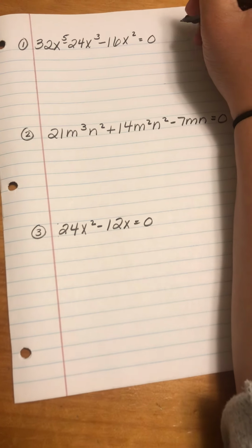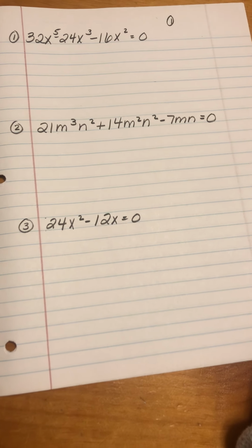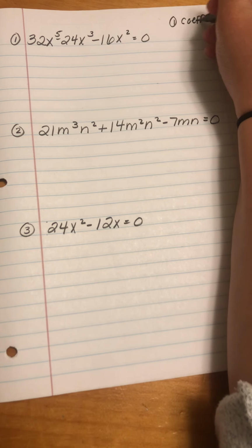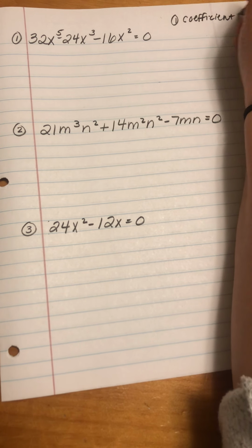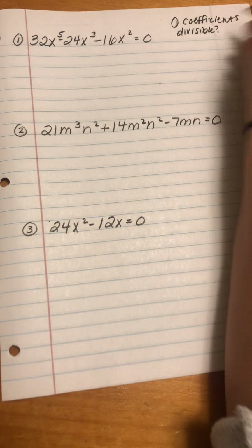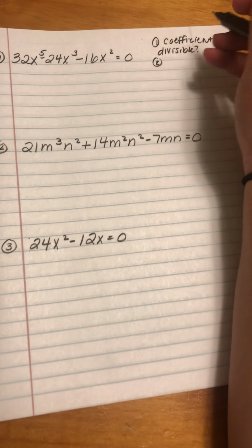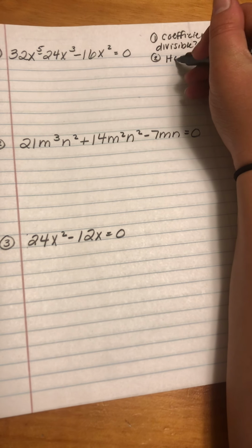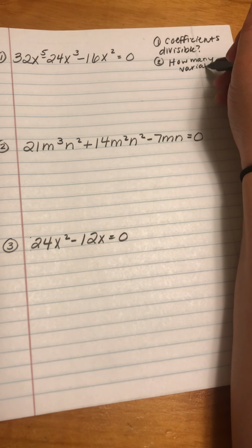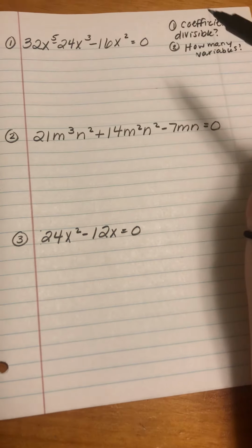So the first thing we want to check when we are factoring by the GCF is: are all the coefficients divisible by the same number? Okay, so that's our first rule. Our second rule is: how many variables can we take out? Okay, so we're going to start with number 1 here.